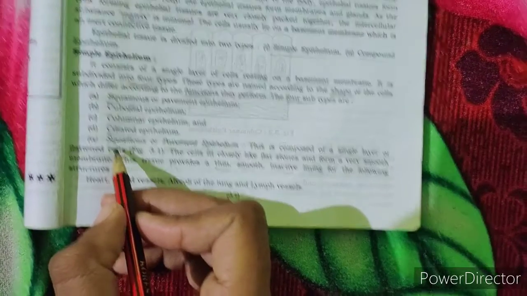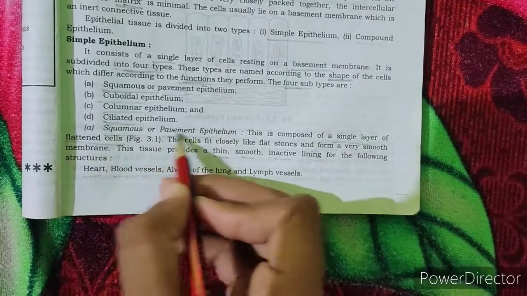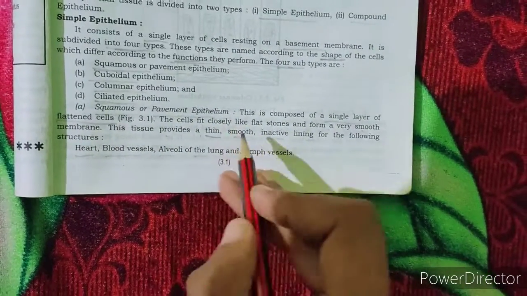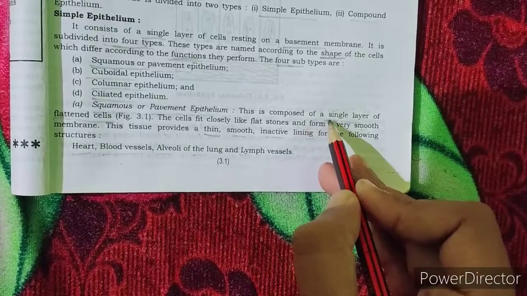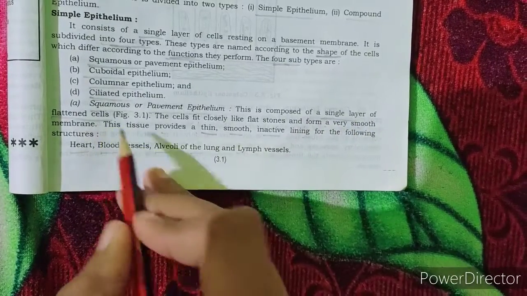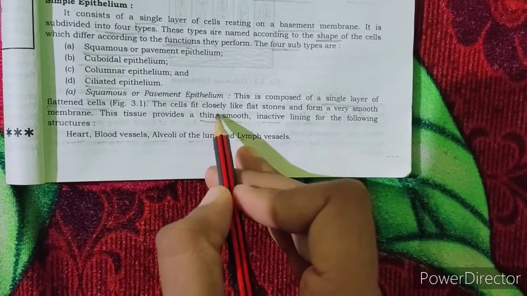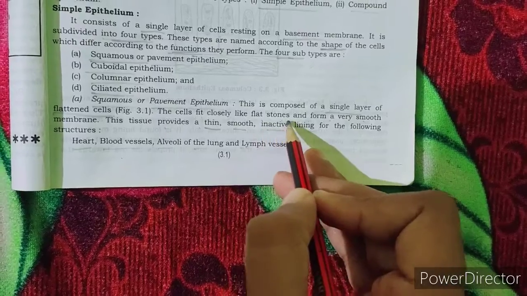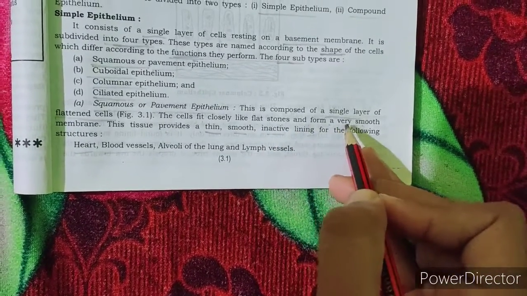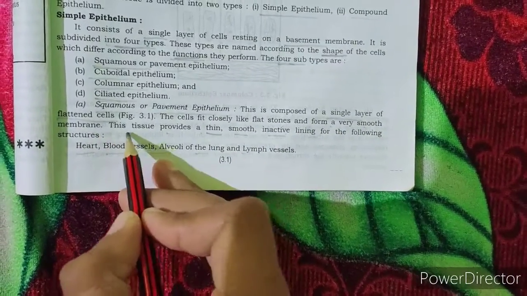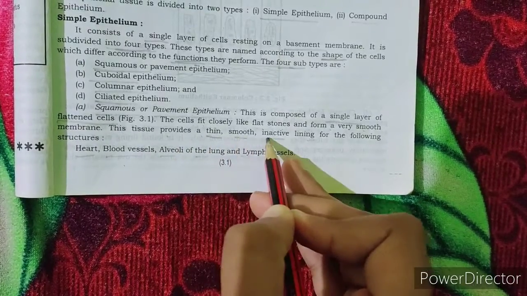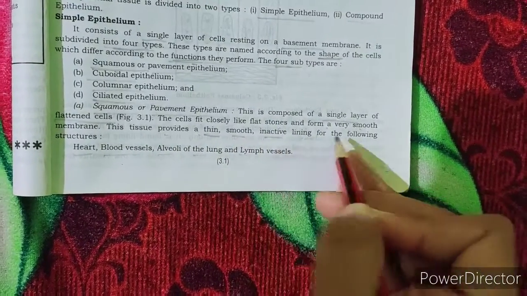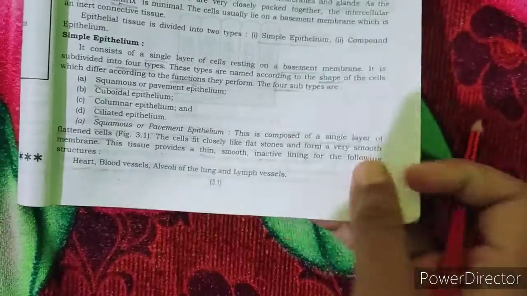Now discuss the squamous or pavement epithelium. It is composed of a single layer of flattened cells. The cells fit closely like flat stones and form a very smooth membrane. These tissues provide a thin, smooth, inactive lining of the structures.